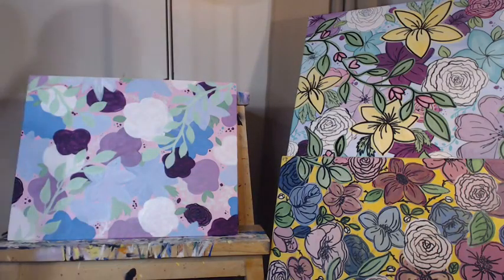Yeah, that tip doesn't look good. Yeah, nope, looks like those markers are out of commission.